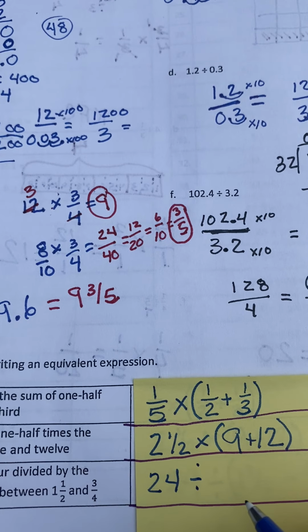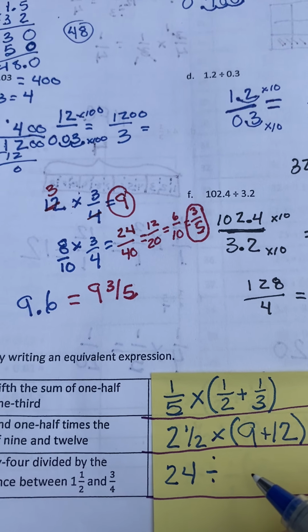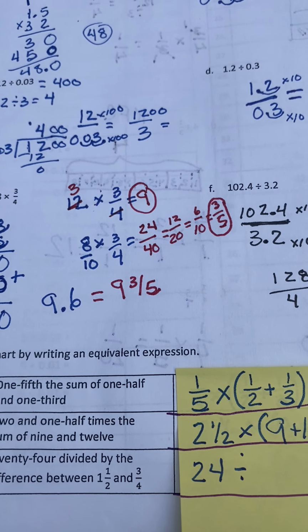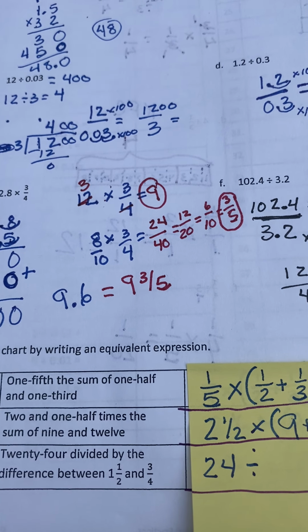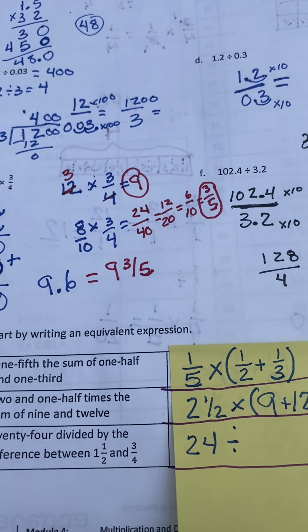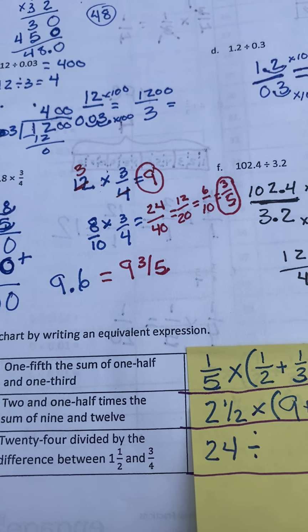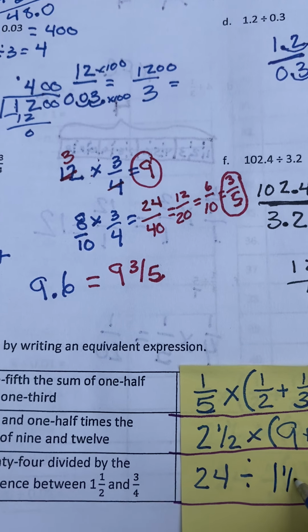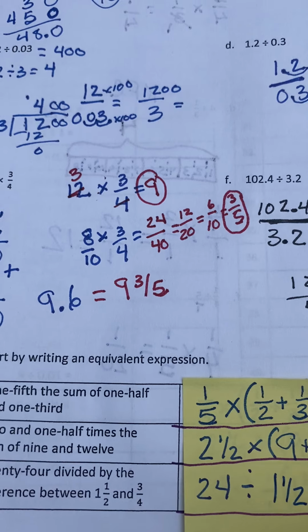So we have to know what the word difference means. Well, sum is add. Finding the product of things is timesing, of is timesing, divide, or sharing into is all division. So difference, to find the difference of two numbers, you're going to subtract. So we have 1 1/2, take away 3/4.